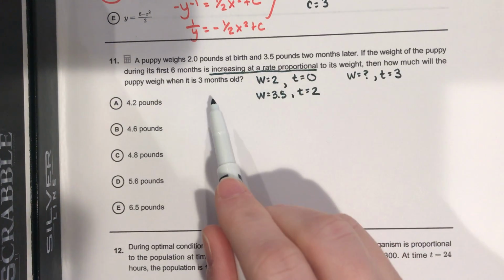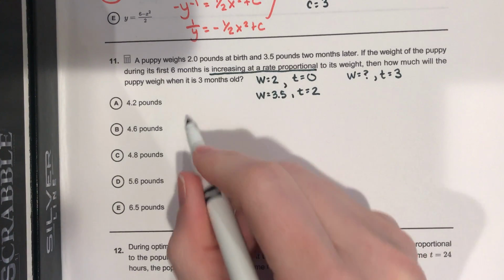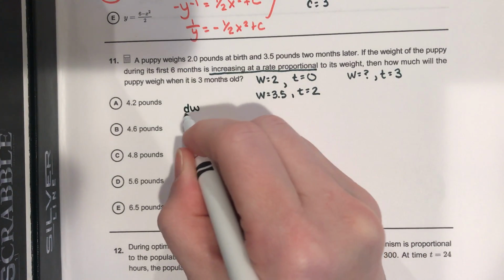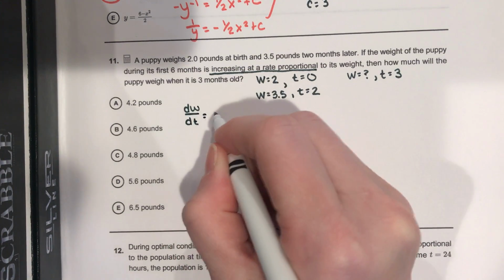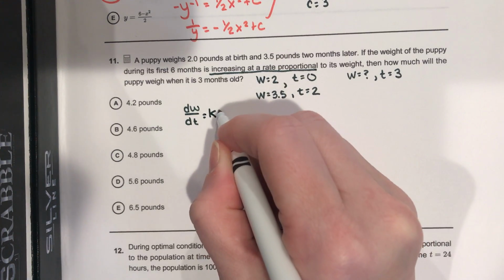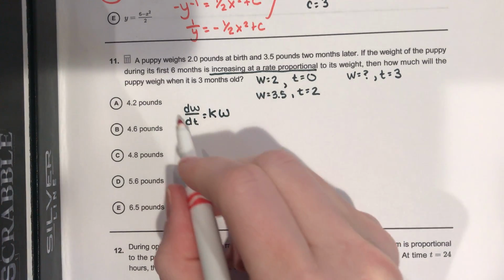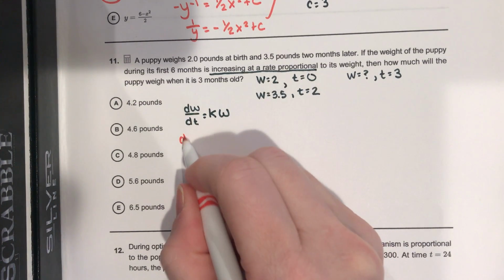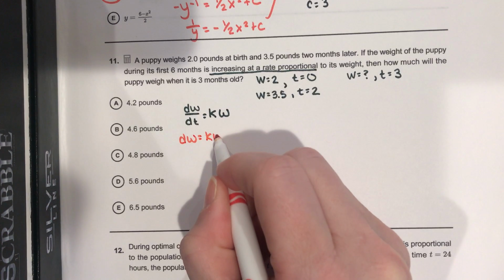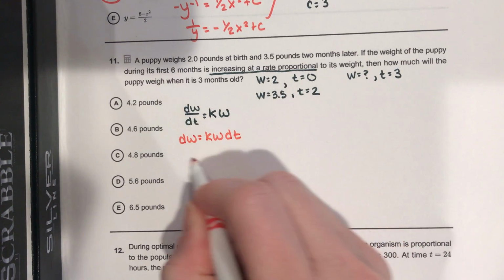The weight of the puppy is increasing at a rate, so dW dt is proportional, so K, to its weight. So here's our differential equation that we're going to solve. I'm going to separate my variables, dW equals KW dt, and I'm going to move the W over.